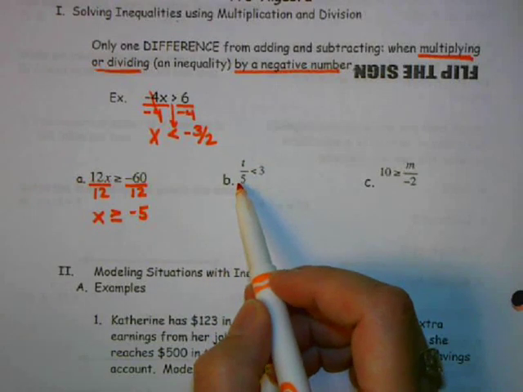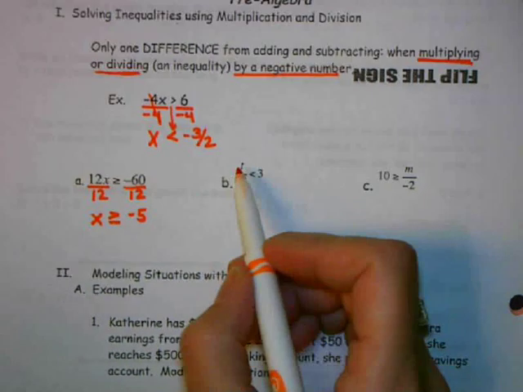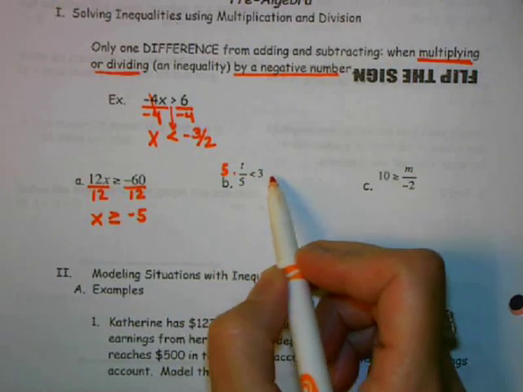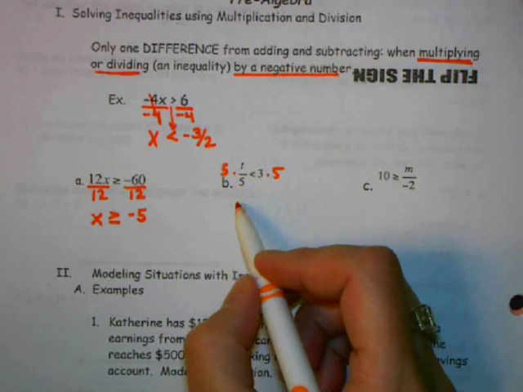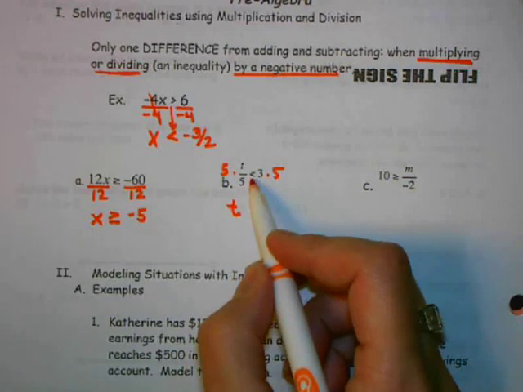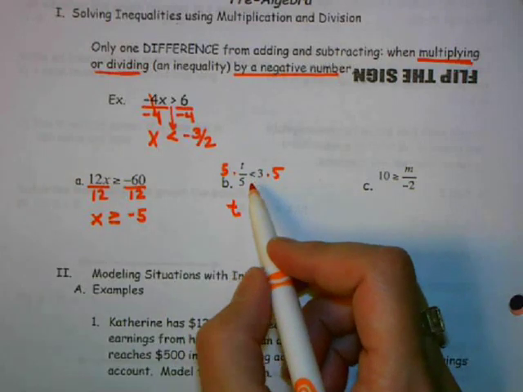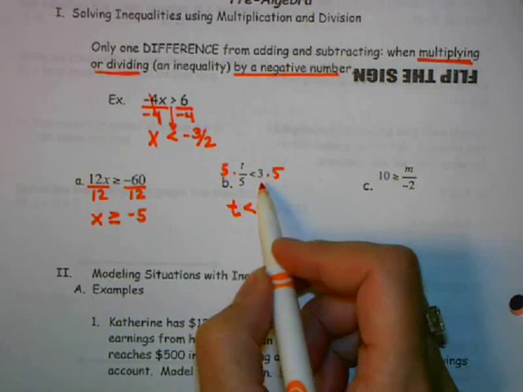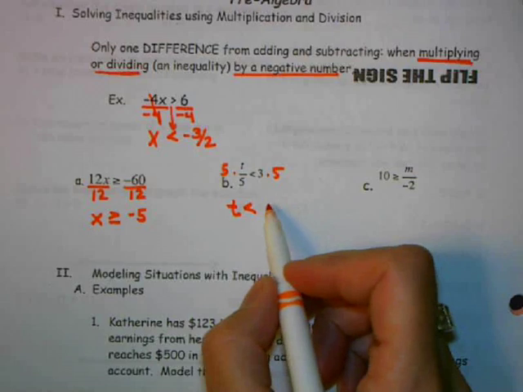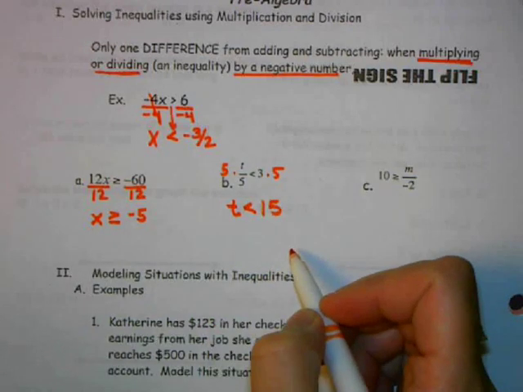Here I have t divided by 5 is less than 3. In order to get the t by itself, I'm going to multiply both sides by 5. 5t over 5 is just t. I didn't multiply or divide by a negative number, so I don't need to switch my inequality sign around. I leave it as it is. t is less than 3 times 5, which is 15.